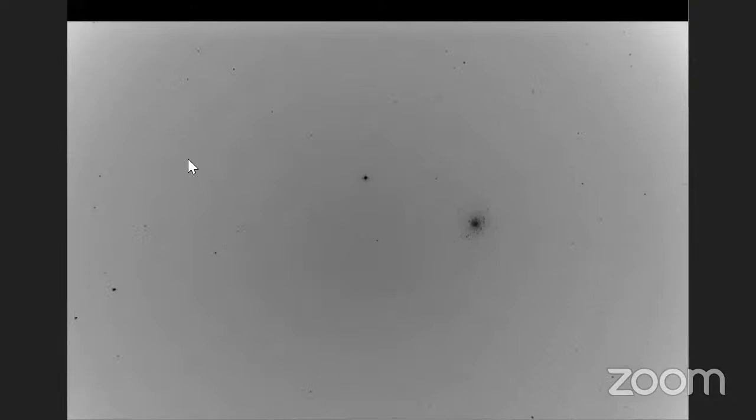Okay, this is the next object. That's the Rose Cluster. So let's look at it. As I told you, I've just converted it into grayscale so that you can easily notice. So I hope you are able to see the cluster now. This is a globular cluster, the M5.